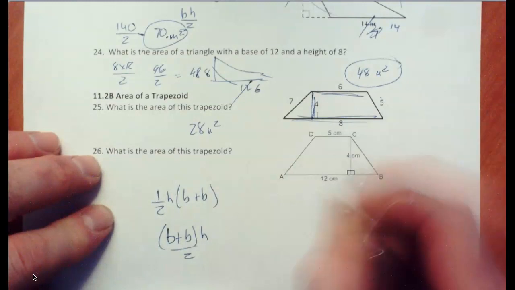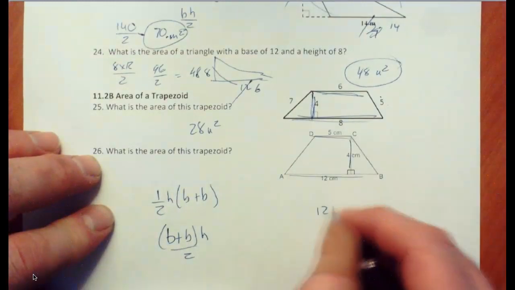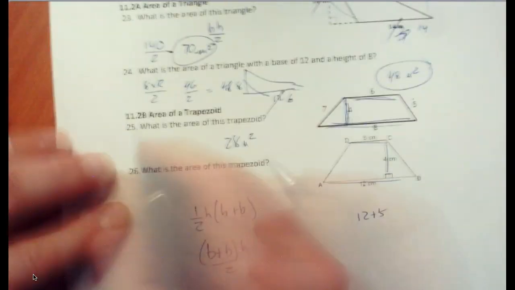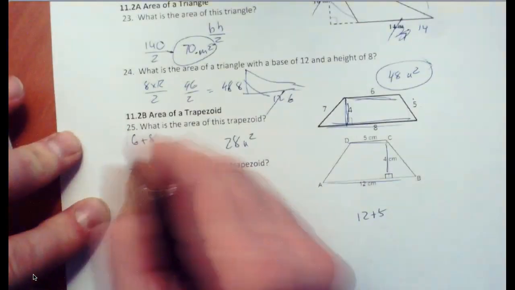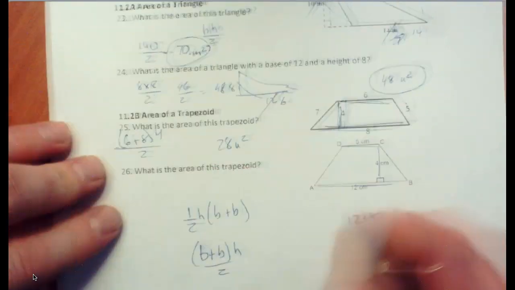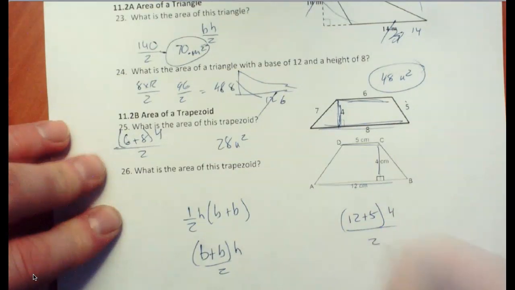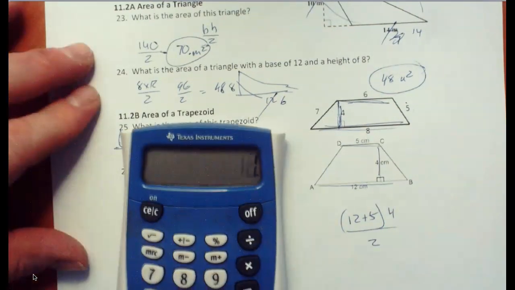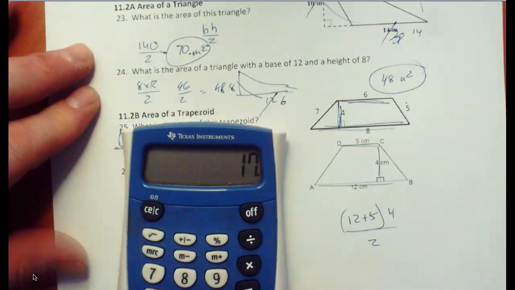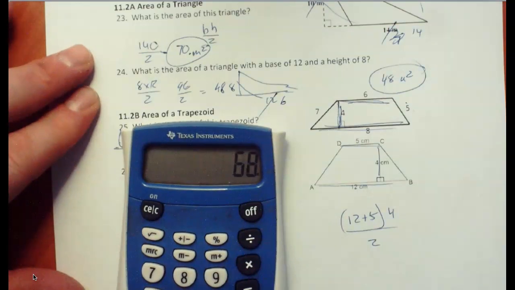Same thing here. We're going to do 12 plus 5. So 12 plus 5. I'm going to put this down up here. 6 plus 8 times the 4, and then divided by 2. So 12 plus 5 times the 4, and then we'll divide it by 2. Just do it with my calculator real quick. 12 plus 5, that's 17 times 4 equals 68.